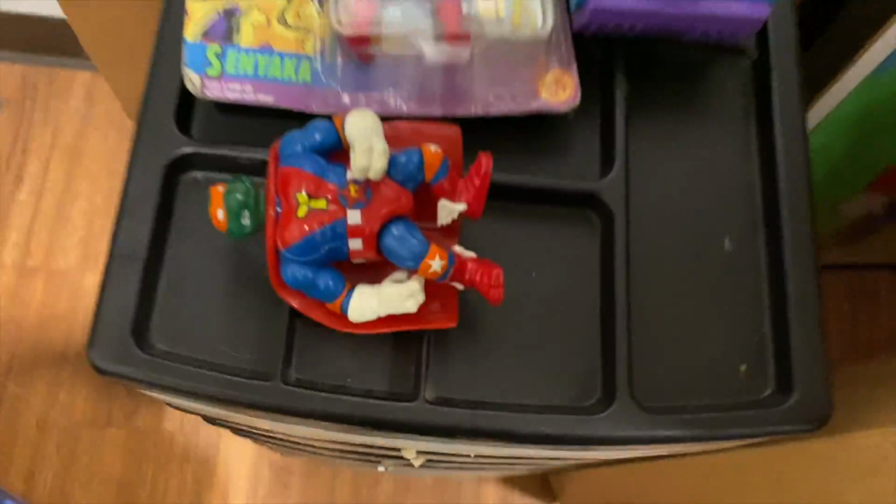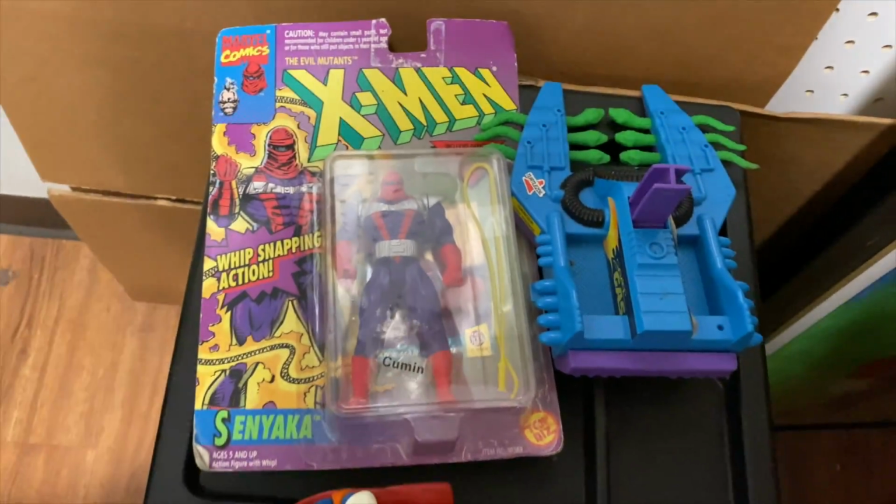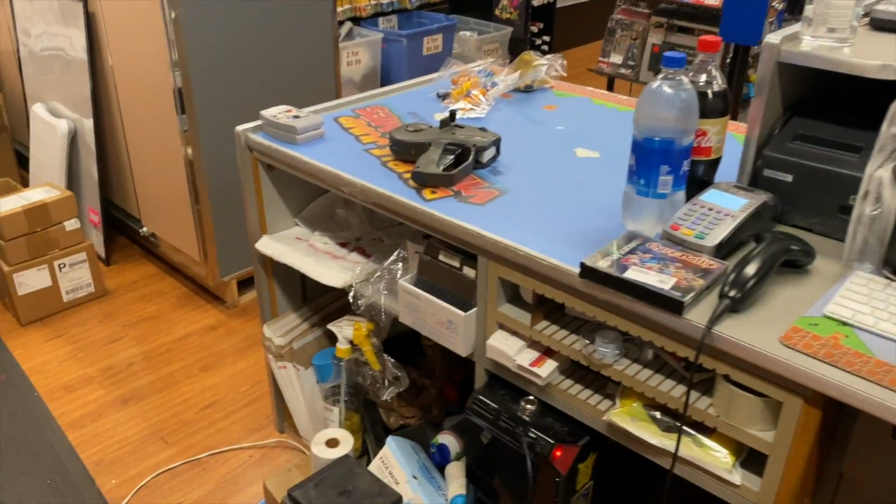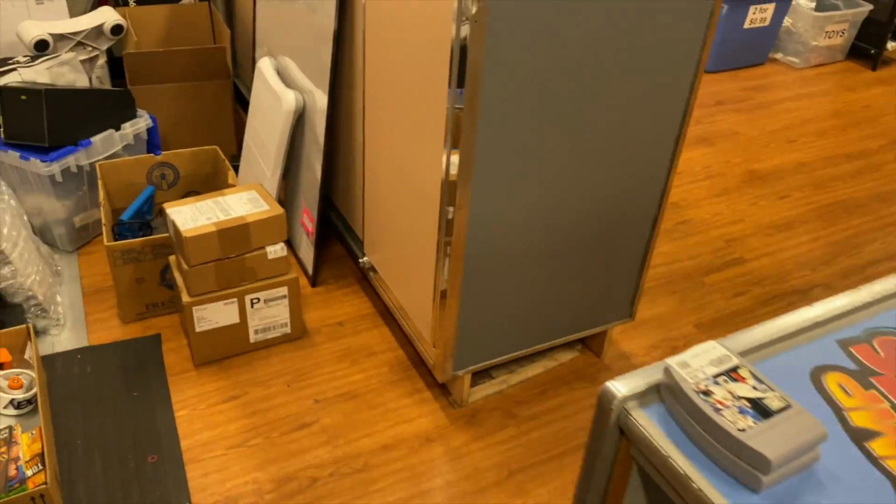Well, this is part of today's stuff as well. Turtles and X-Men. Yeah, I don't know where I put those, the papers for the Legos. They're around here somewhere. Oh well, let's open up some packages. All right, so first one here.